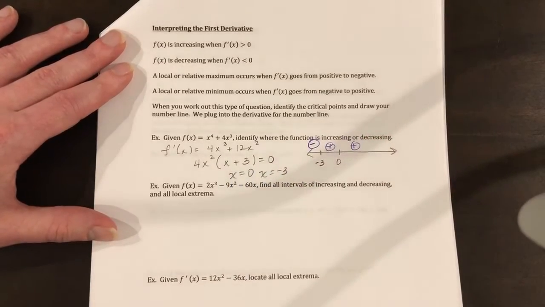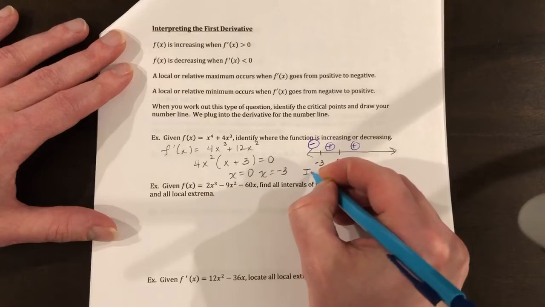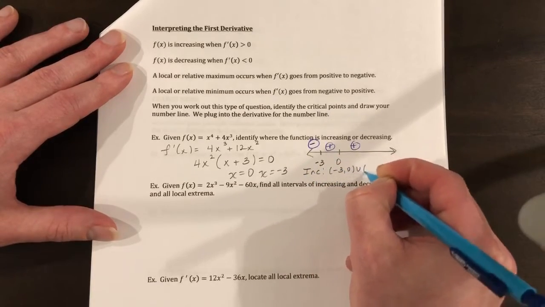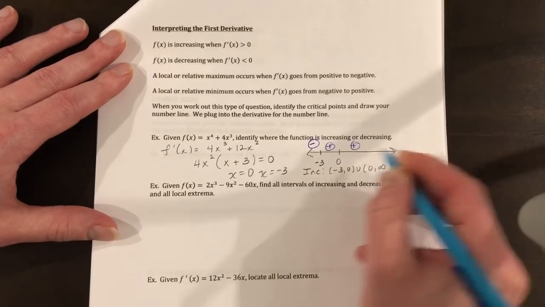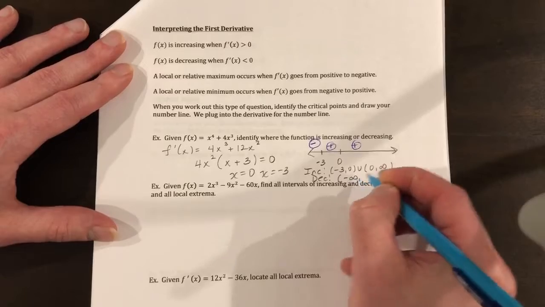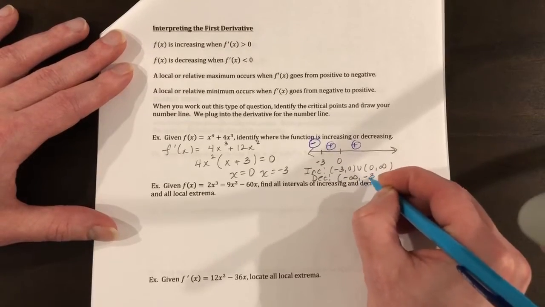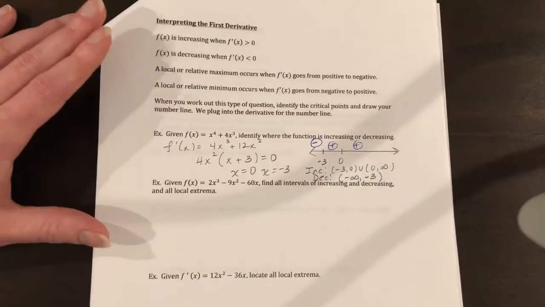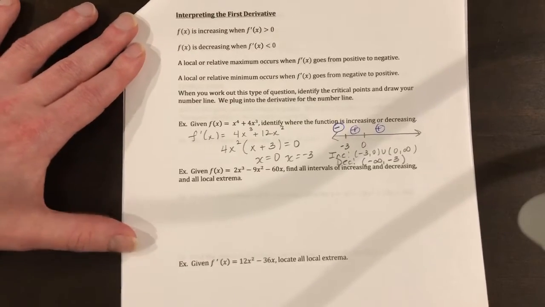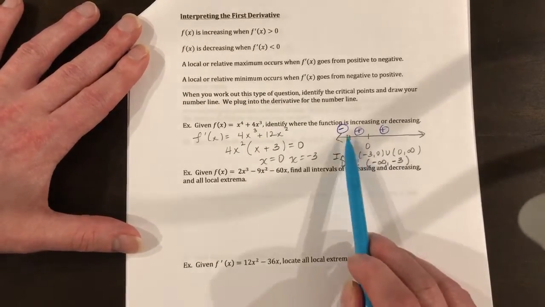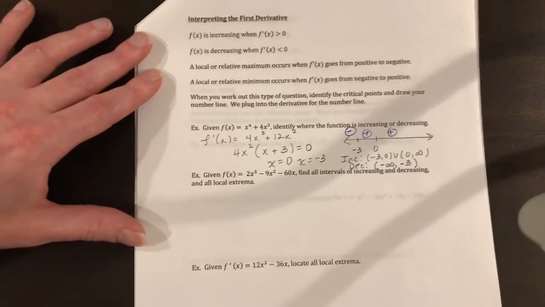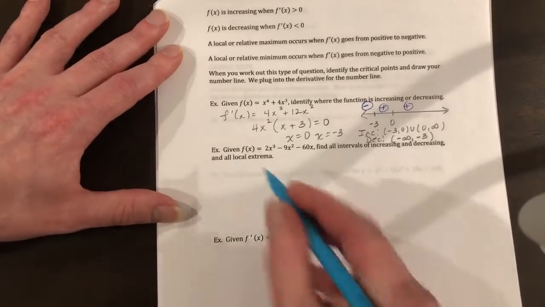So this thing is going to be increasing from -3 to 0 in union with 0 to infinity. It's going to be decreasing from -infinity to -3. Okay, and that's how we answer that question. So if you notice, you'd have a local min right here, but the question's not asking that, so we're not going to find it. Okay, next example.